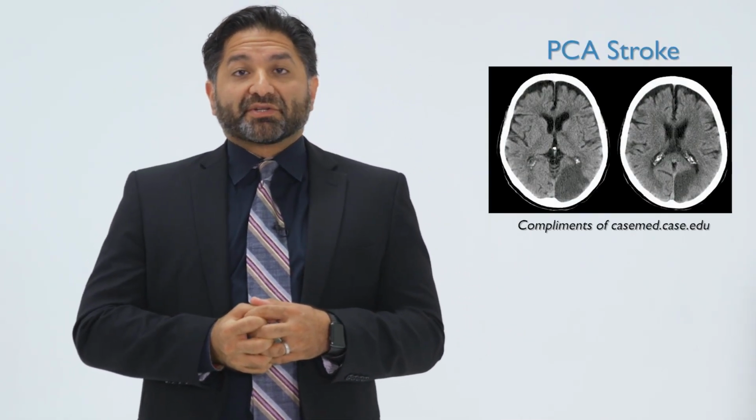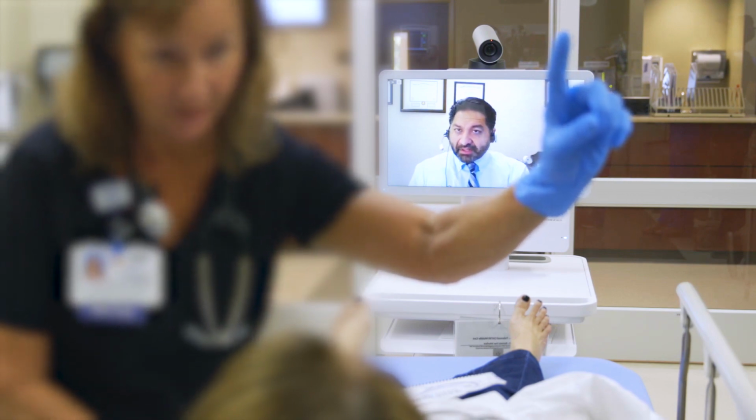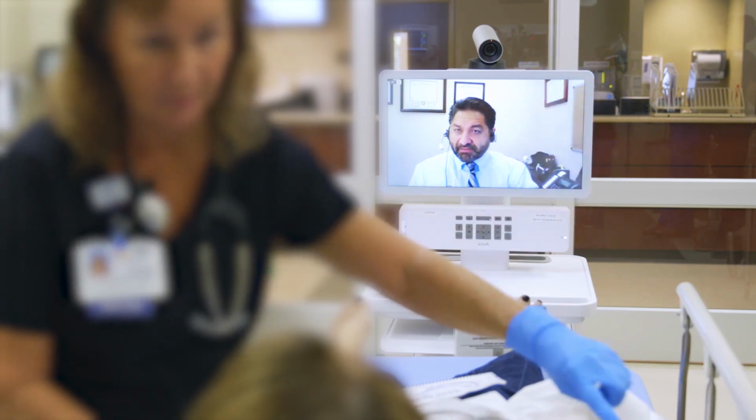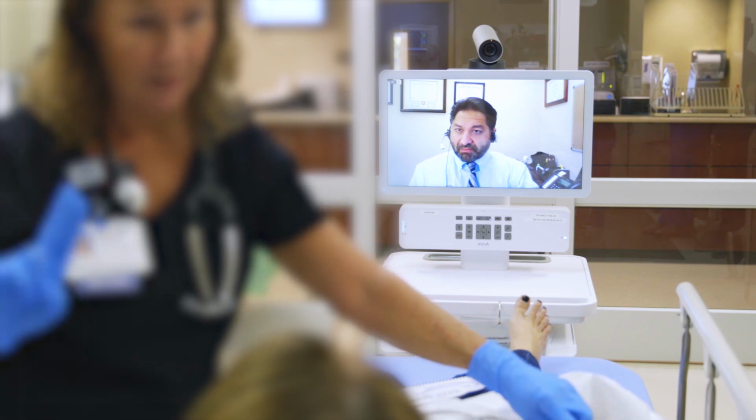Another thing is that a large PCA stroke can often be missed, particularly when it's on the right side of the brain. A right posterior cerebral artery stroke will give patients a left-sided visual field deficit, but right hemispheric strokes also cause patients to not be aware of their deficit on the left side.